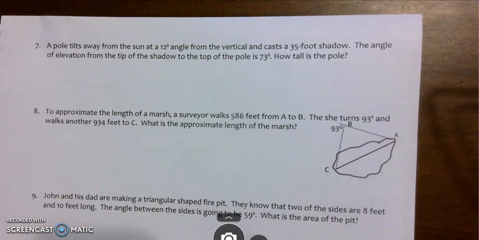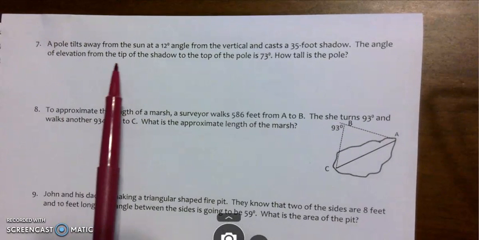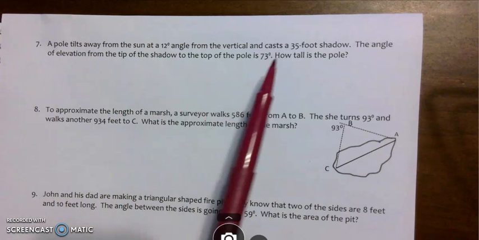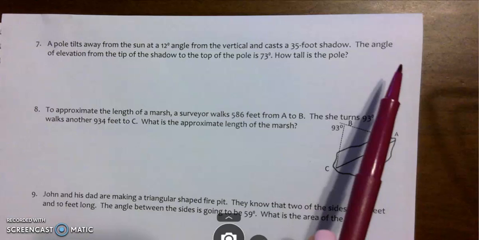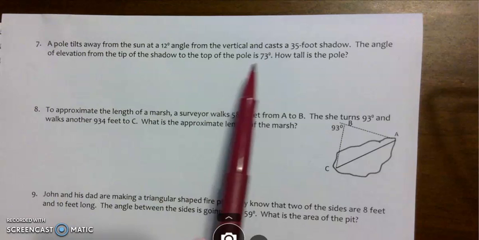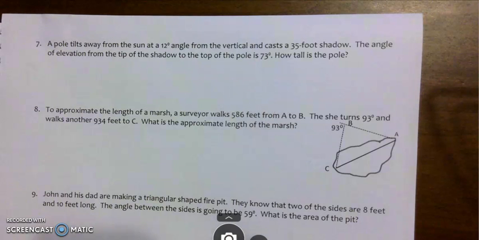Hey guys, here's number 7. So a pole tilts away from the sun at a 12-degree angle from the vertical and casts a 35-foot shadow. The angle of elevation from the top of the shadow to the top of the pole is 73 degrees. How tall is the pole?